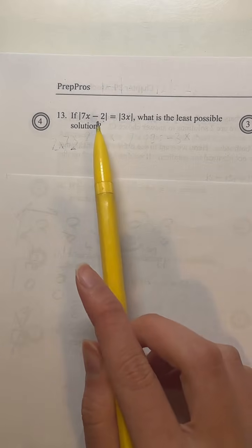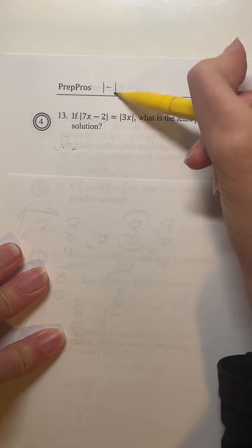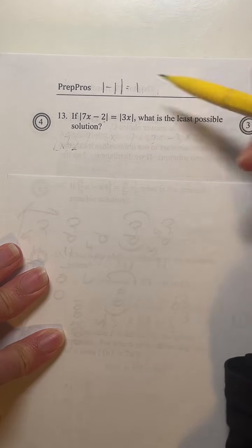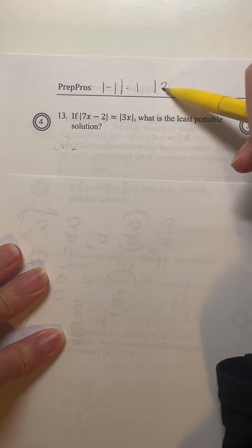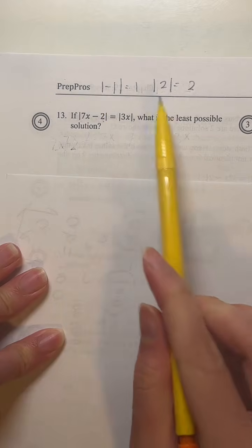You could think of the absolute value symbol as just turning any number positive. For example, if we had the absolute value of -1, the answer is just going to be 1. And if we took the absolute value of +2, the answer is going to be 2. It makes any number positive.